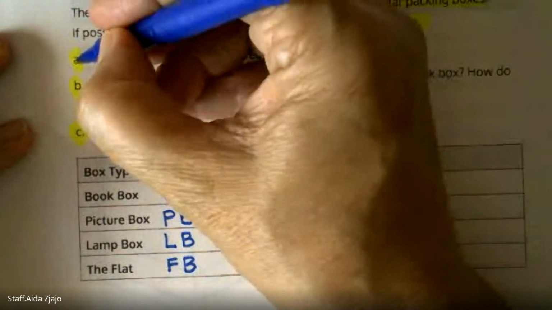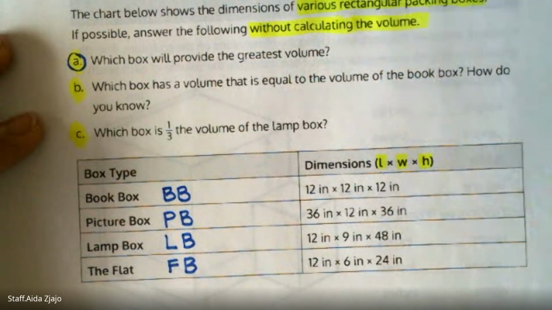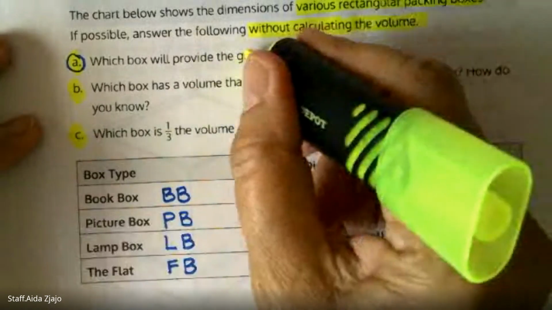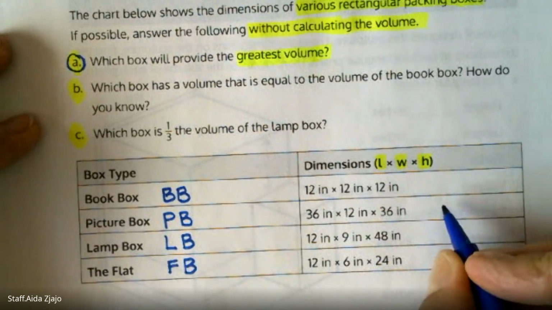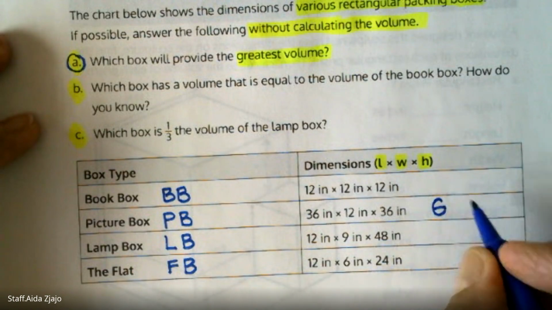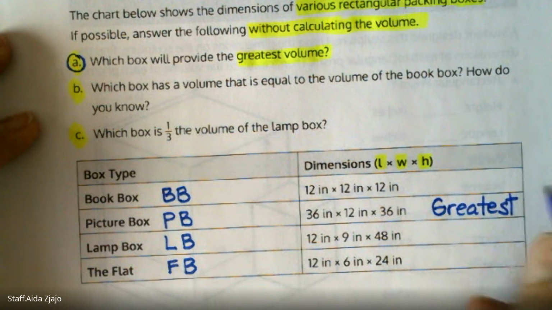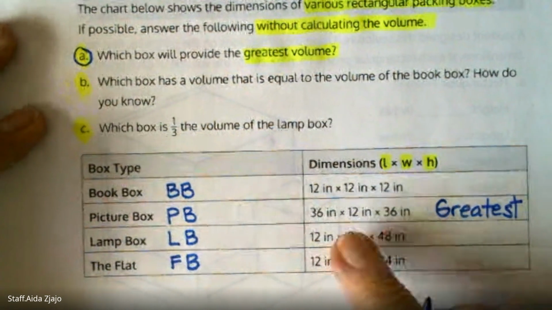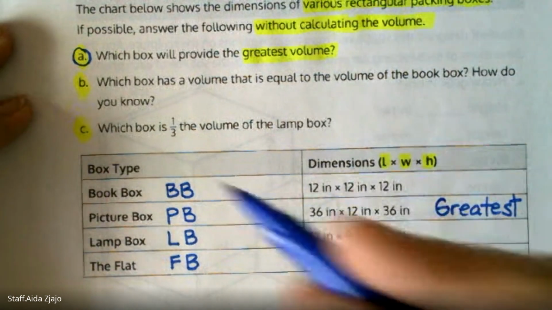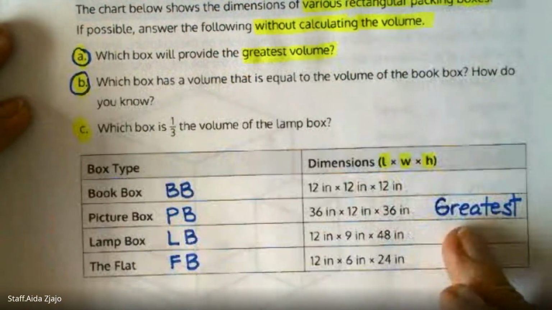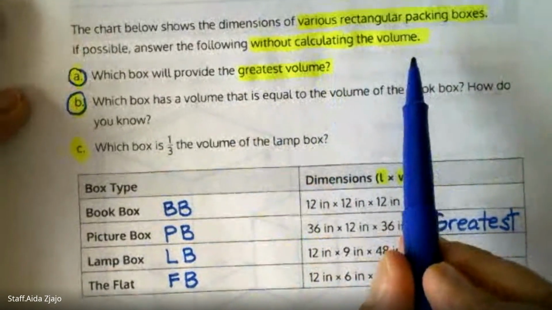Okay, the first question, which box will provide the greatest volume? Because they're asking the greatest volume, I'm going to assume that this should be the greatest volume, but I will check if I am right. Greatest. So why? Because the values are the largest of all in these 4 boxes. Okay, number 2. I'll prove that one to you. This is the guess, because they want us to figure it out without calculating the volume.